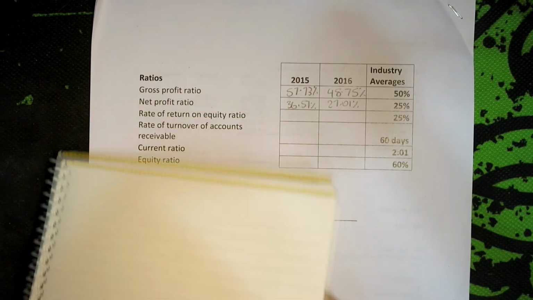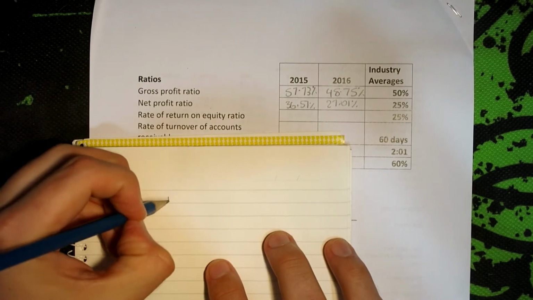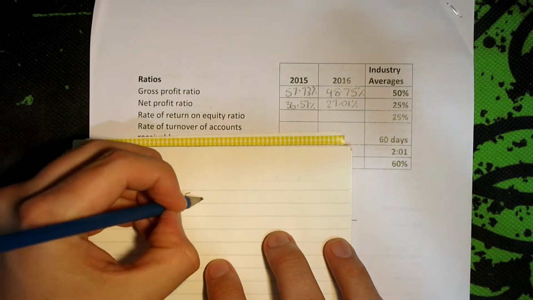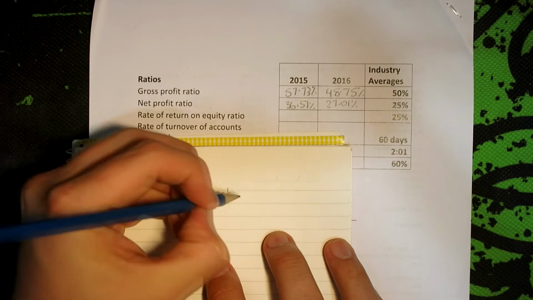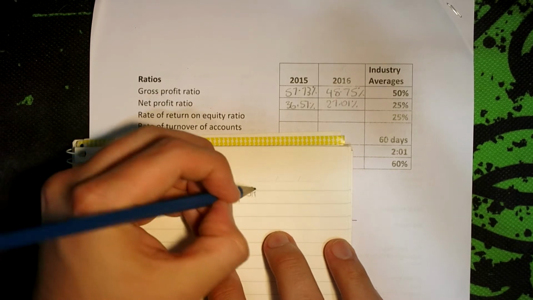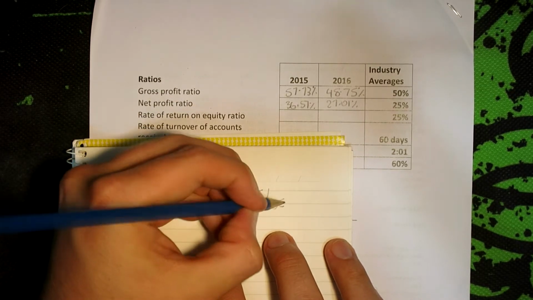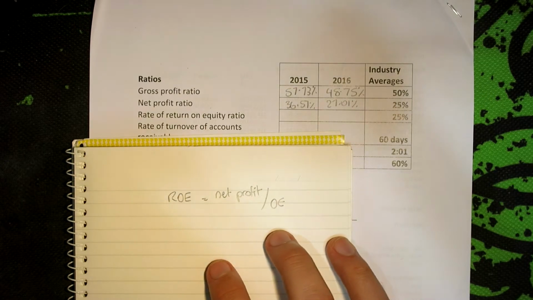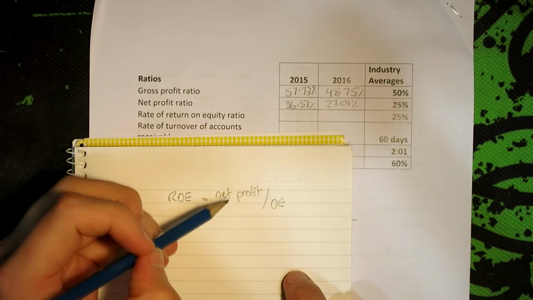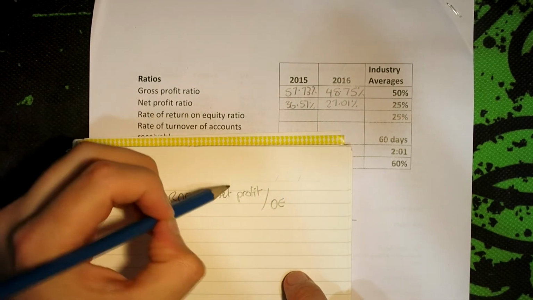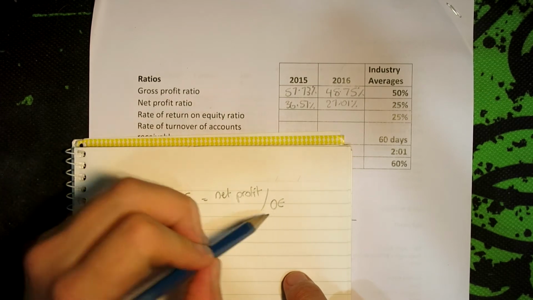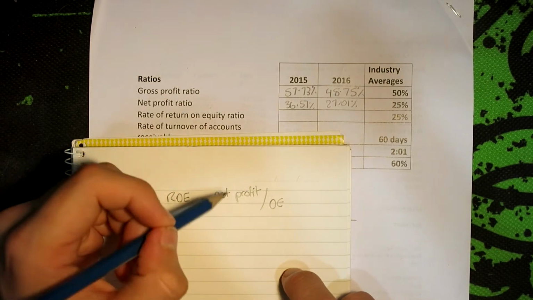So now we're looking at the rate of return on equity ratio, or return on equity ratio, ROE. So first off, ROE equals net profit divided by owner's equity. Now we've got two figures from two different statements. The net profit can be found in the income statement, whereas owner's equity will be found in the balance sheet.